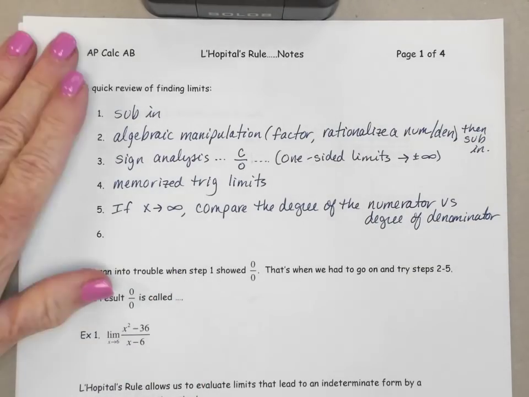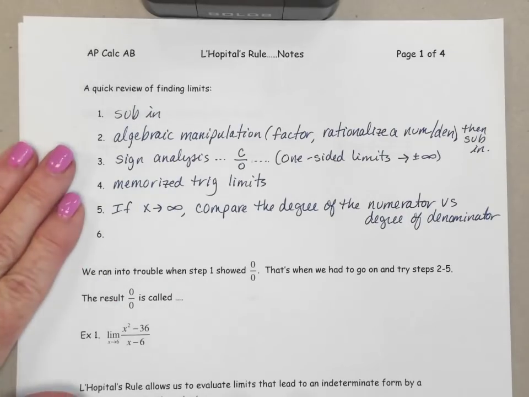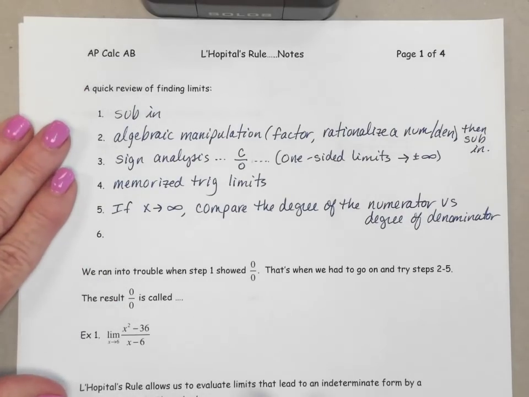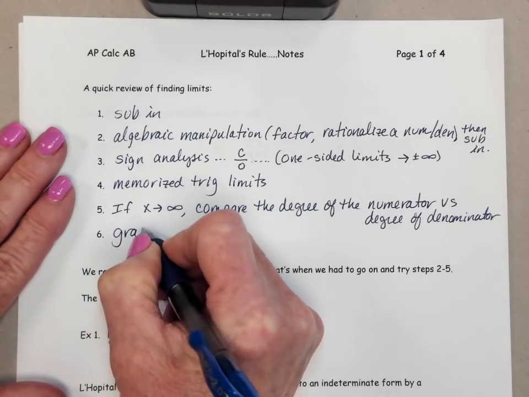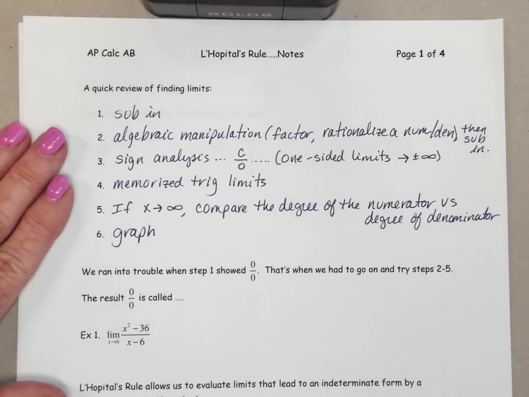And finally, if none of this worked, or in addition to these things, or in place of any of these things, we could take a look at a graph and think about what the y values were doing as the x values approached a particular number, or as x approaches infinity.